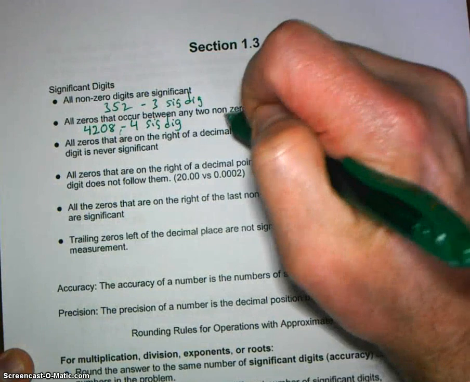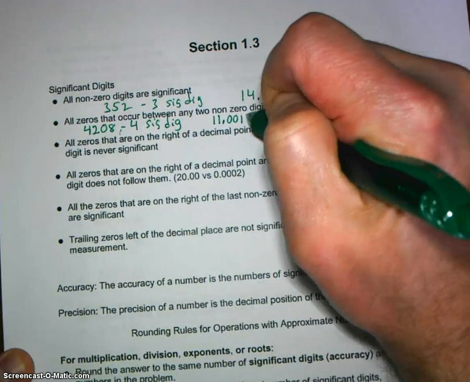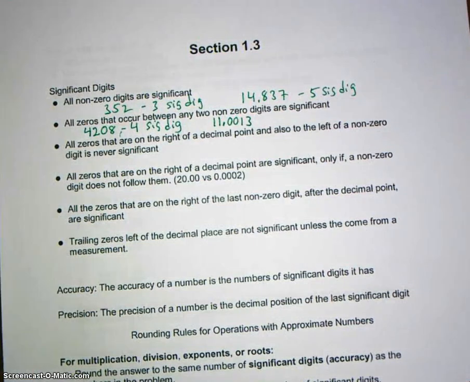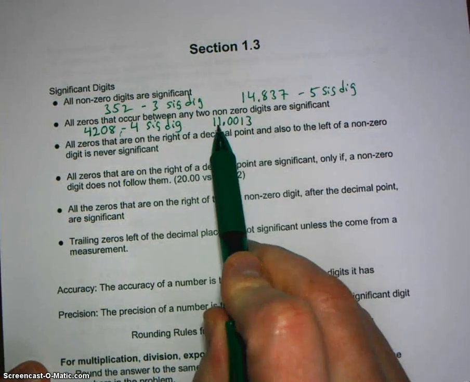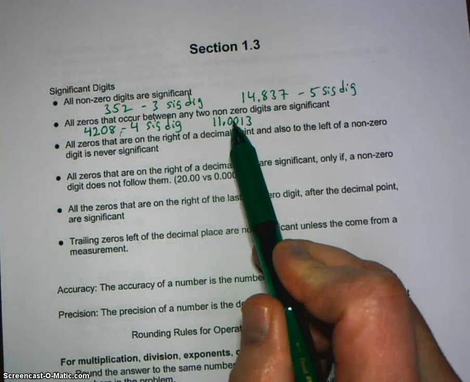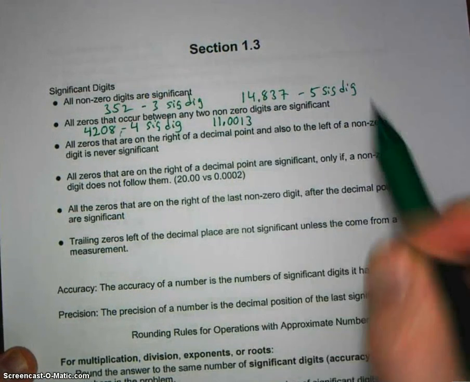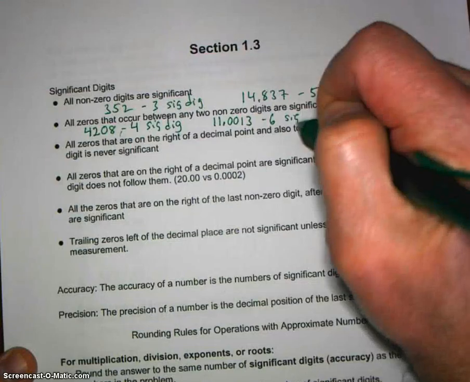Or let's say I gave you 11.0013. Again, these zeros are trapped between significant digits, basically trapped between things that aren't 0. So they are significant. 1, 2, 3, 4, 5, 6. 6 significant digits.